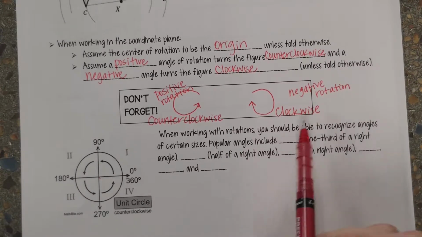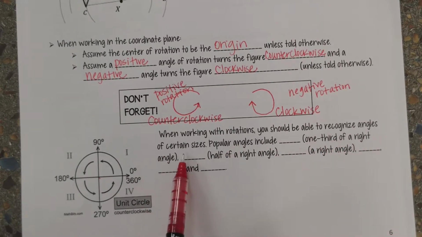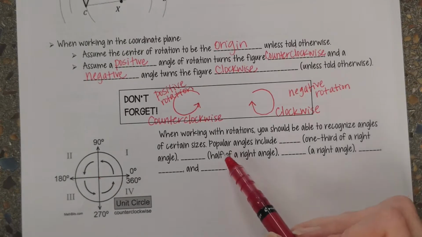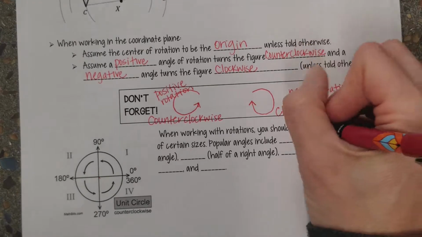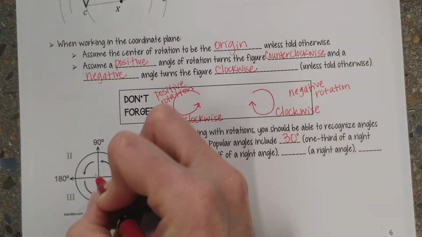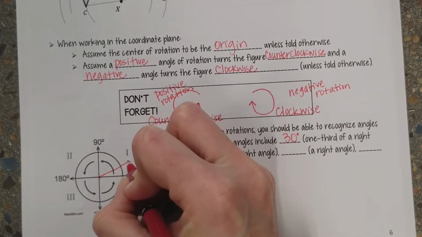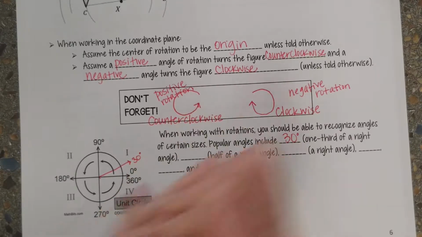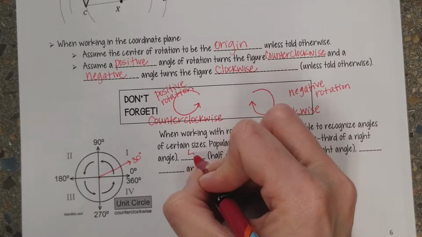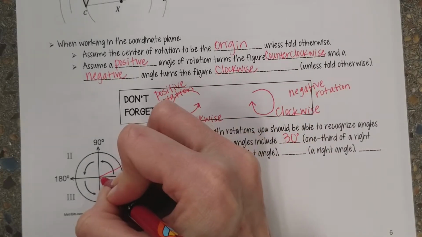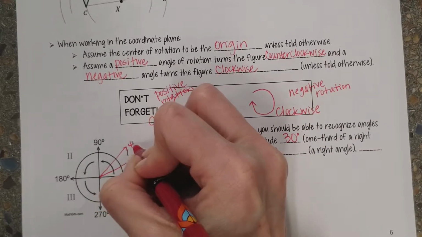When working with rotations, you should be able to recognize angles of certain sizes. These are ones that you should know off the top of your head without really having to think about it. Popular angles include one third of a right angle, which is 30 degrees. That's about right here. Half of a right angle, which is 45 degrees. That is about right there.